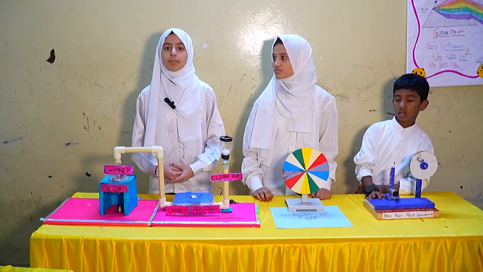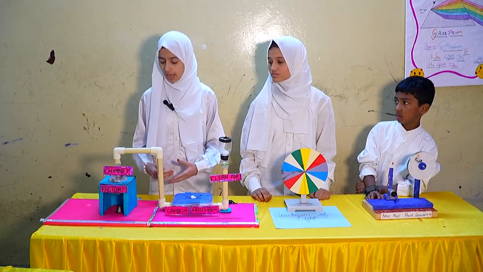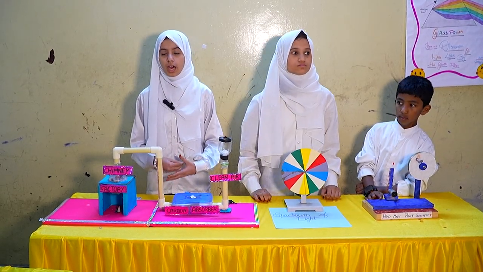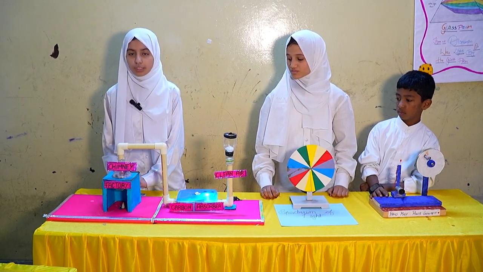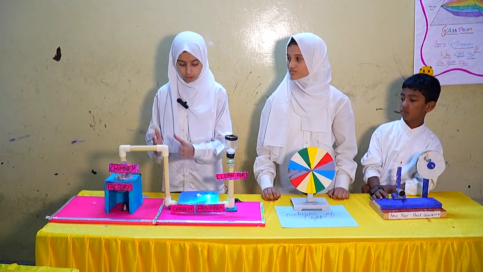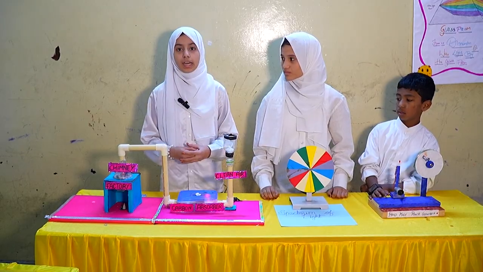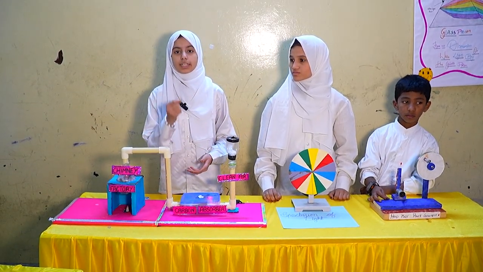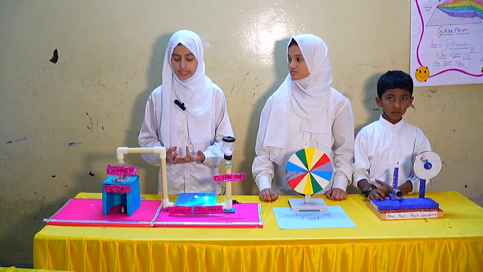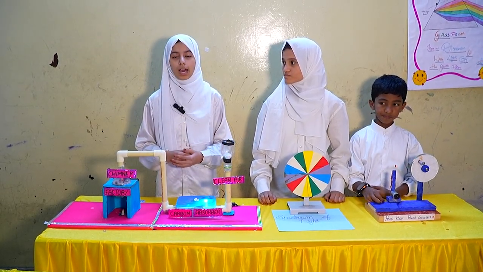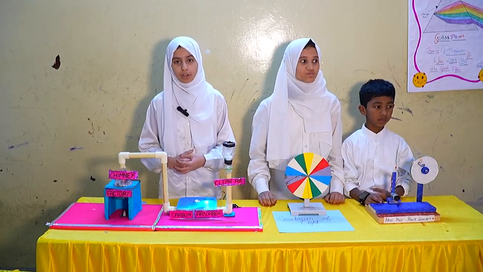My name is Afia Taslim. I'm from ninth standard. My model name is Carbon Purifier. The model shows how impurities are removed from carbon to make it pure. It demonstrates the filtration process where dirty carbon is passed through layers to clean it. Activated carbon is used because it has tiny pores that trap dust particles, chemicals, and impurities. This model explains how carbon becomes a powerful purifier for water and air.